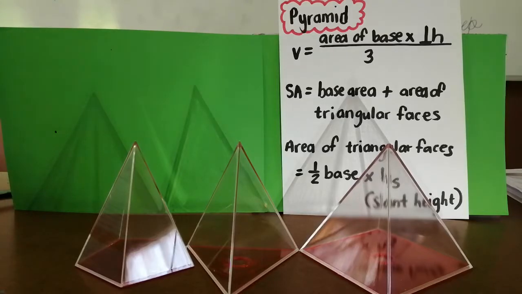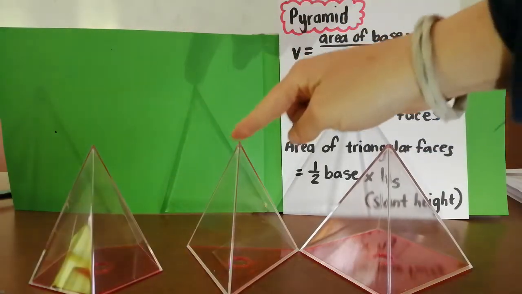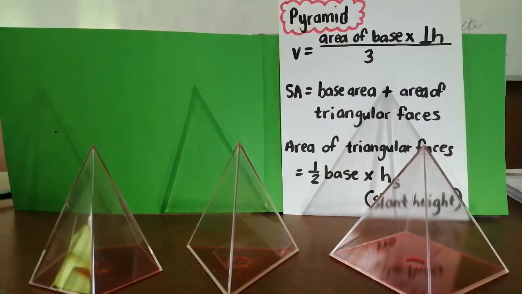The second shape that we're doing today is a pyramid, and these are 3 different types of pyramids in front of us.